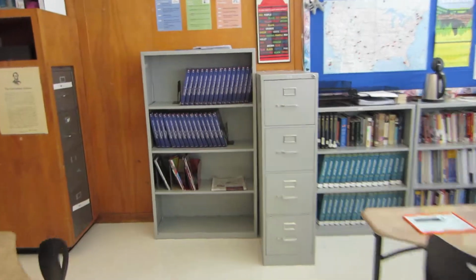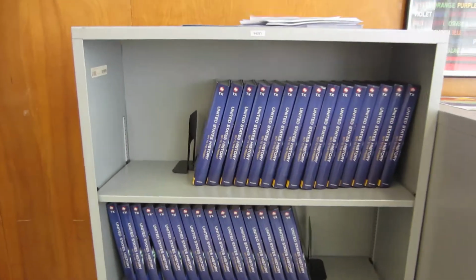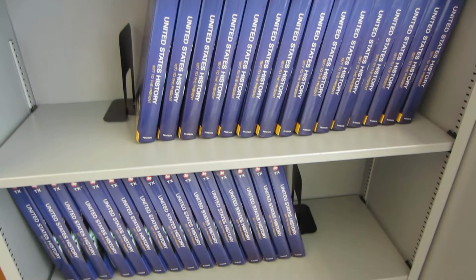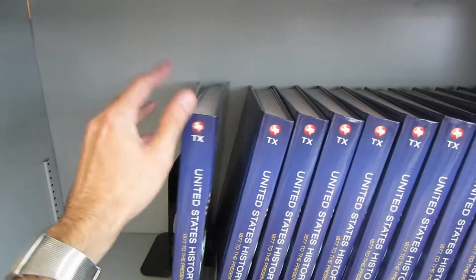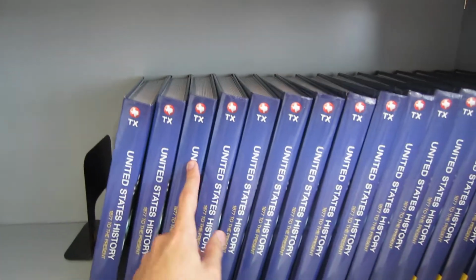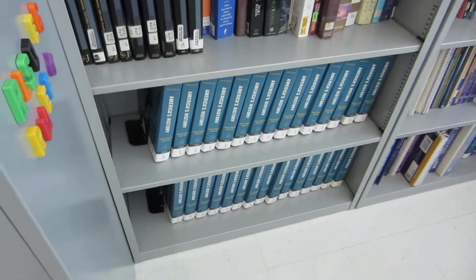So straight ahead is U.S. history. I have 30 textbooks. This is how I'd like them returned whenever you're done with them. Notice that they're slightly at an angle. This keeps them from falling over as you place them in one by one. 15 on the top, 15 on the bottom. Same for A-push books right over here to the right.